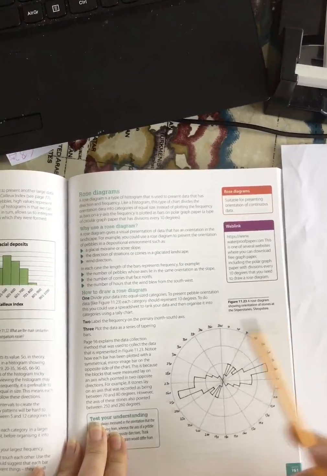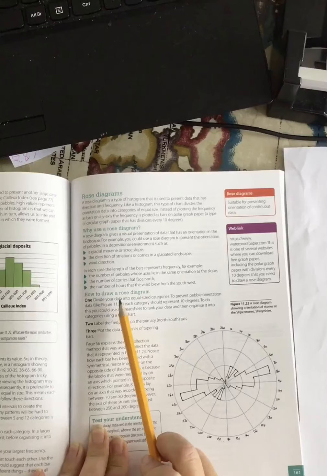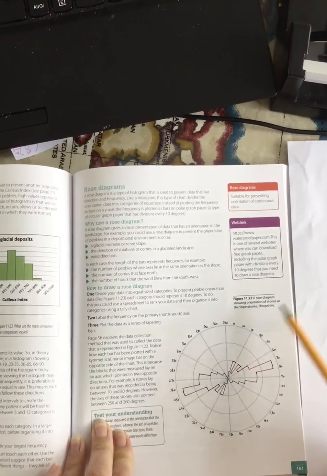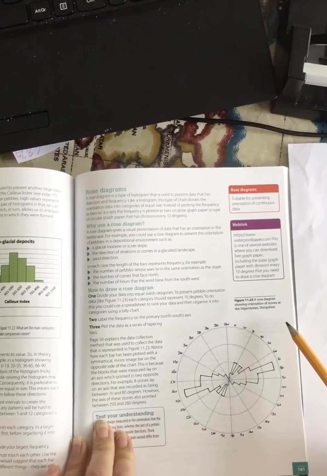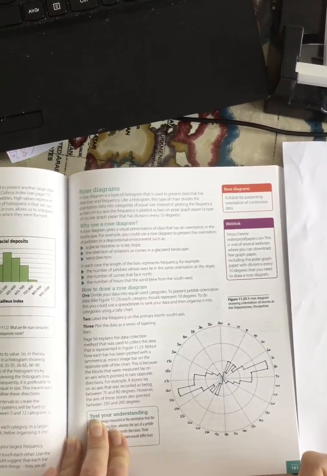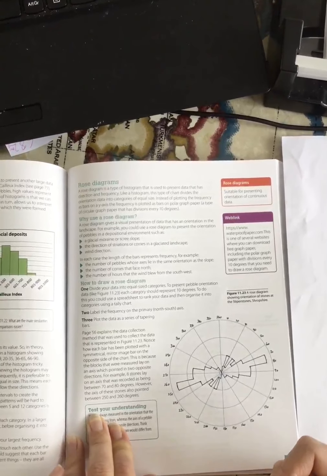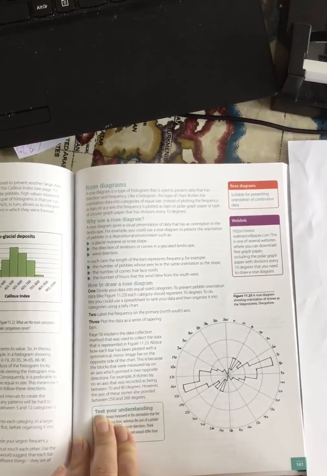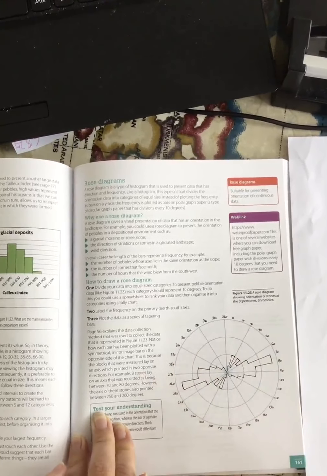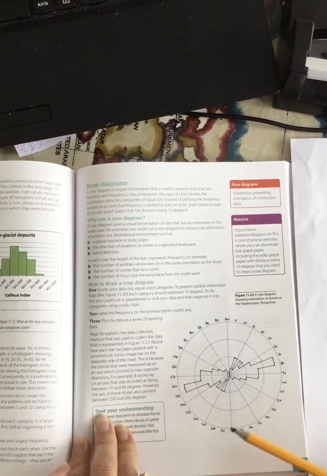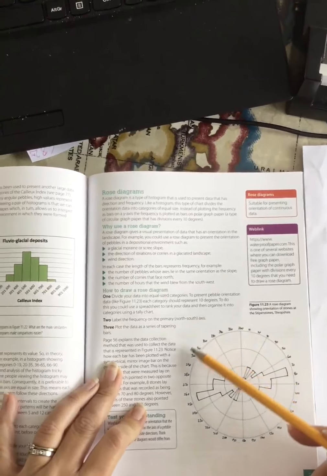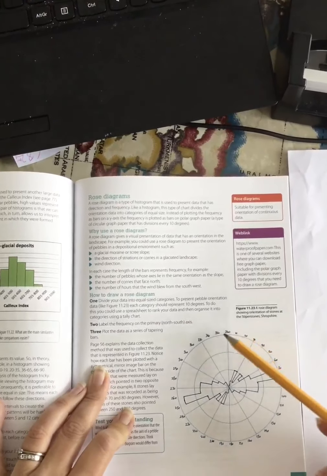Okay, so I'm just going to talk to you about how to produce a rose diagram. You can use rose diagrams if you want to show the orientation of geographical features. So it might be that you want to show the orientation of stones. It could be that you want to show the orientation of striations. So anything where you've collected data that's measured a direction, you can use the rose diagram. So we're going to try and produce something that looks like this.